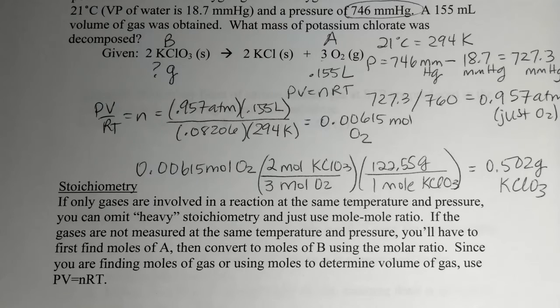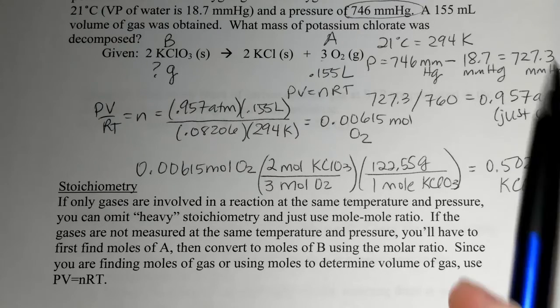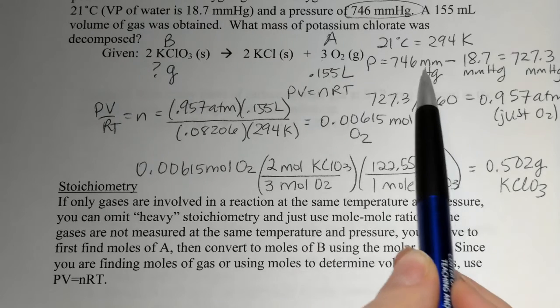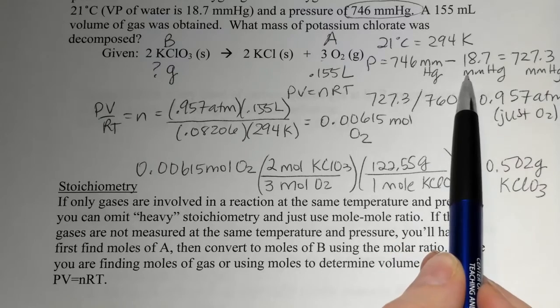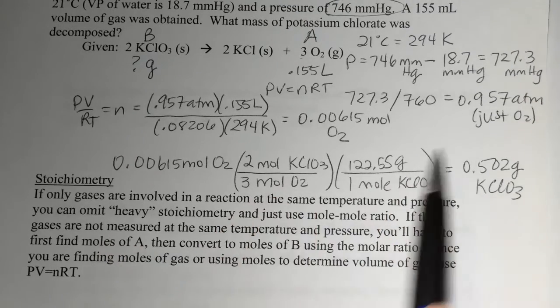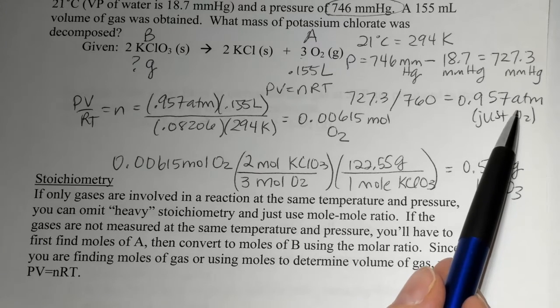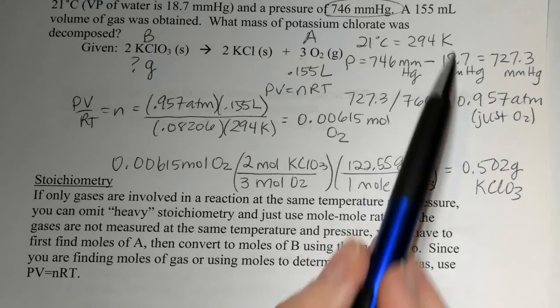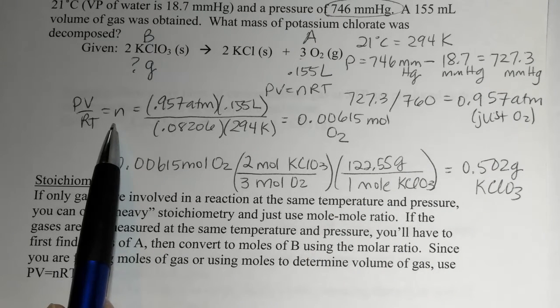So for stoichiometry with gases, unless you're at STP, you have to go through PV=nRT. So we had to know all of our conditions for the oxygen gas. It was collected over water, so we subtracted the vapor pressure of water to get the pressure of just the oxygen. And then, of course, convert that to ATM because we're using PV=nRT. We have our volume, our pressure, and our temperature. So now we can figure out how many moles are present.